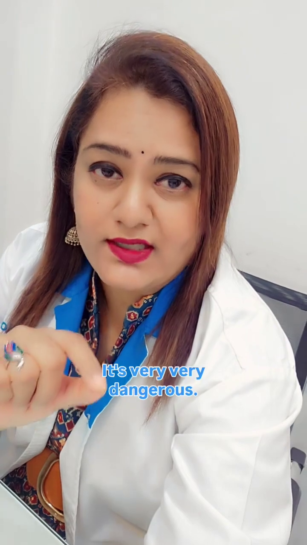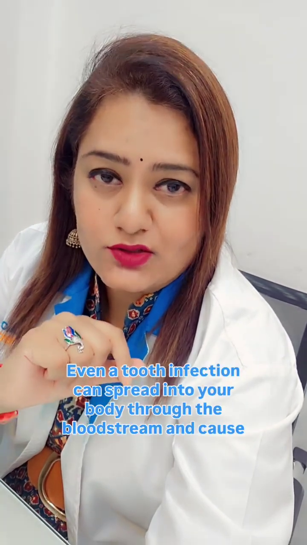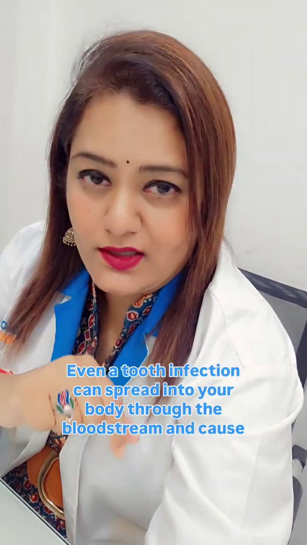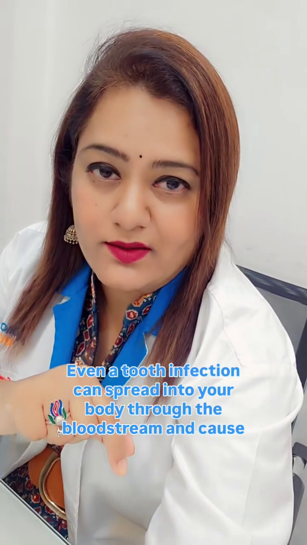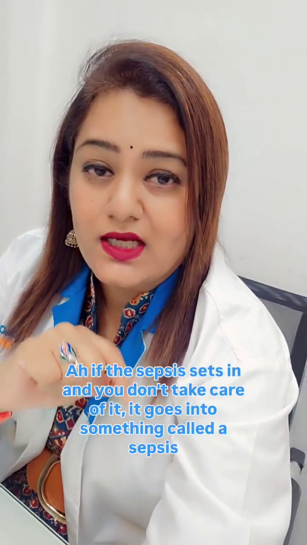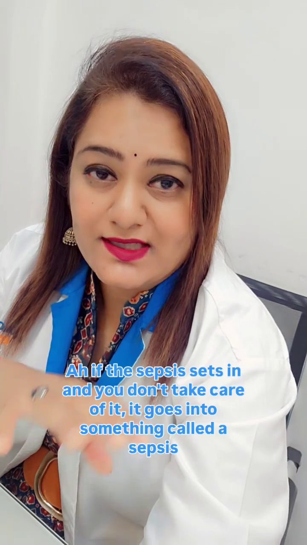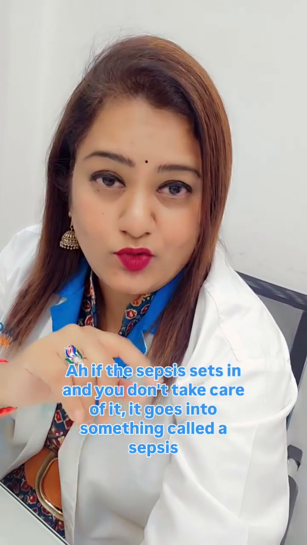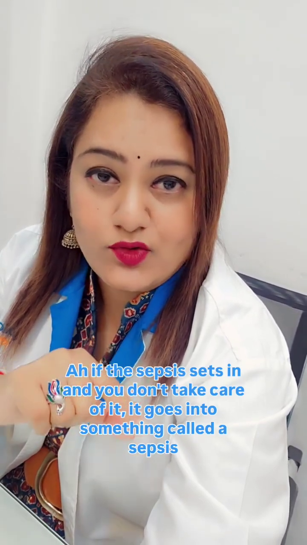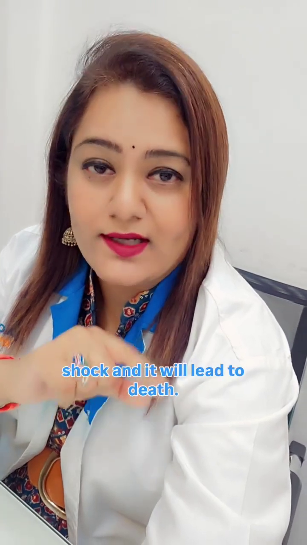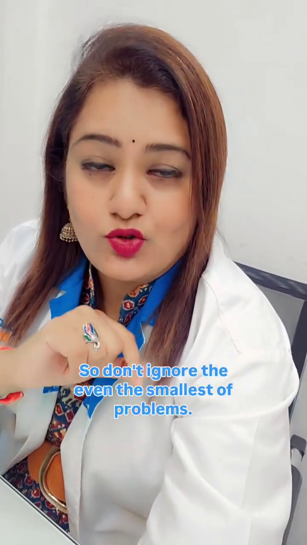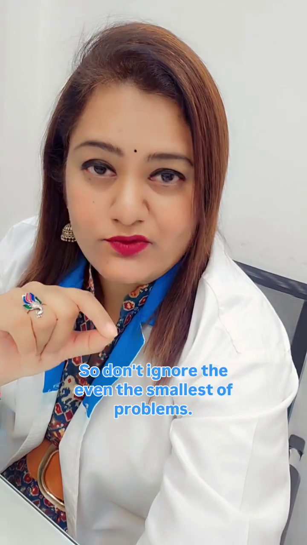It's very dangerous. Even a tooth infection can spread into your body through the bloodstream and cause serious effects. If sepsis sets in and you don't take care of it, it goes into something called septic shock, and it can lead to death. So don't ignore even the smallest of problems.